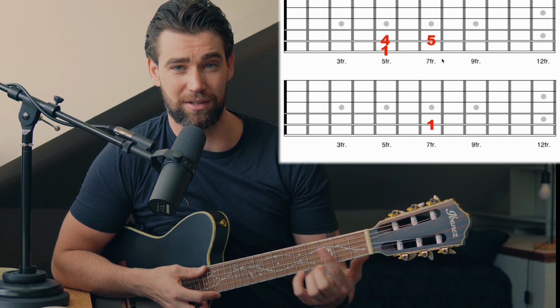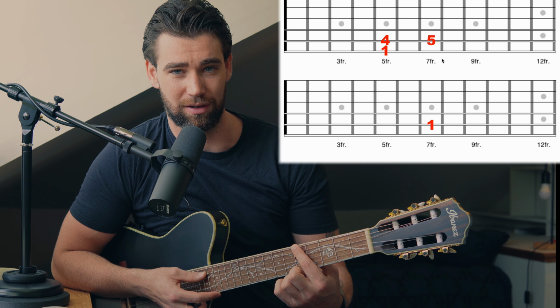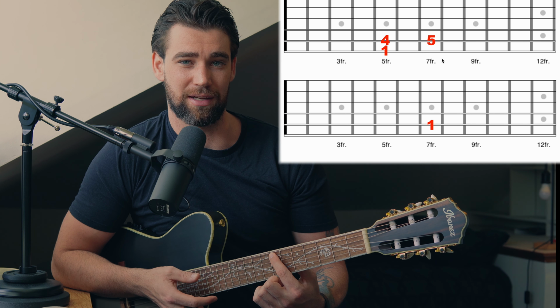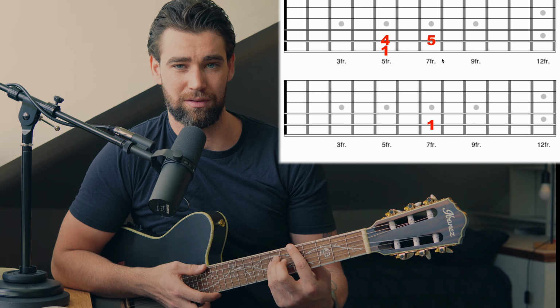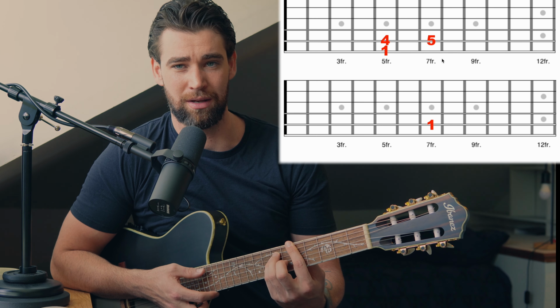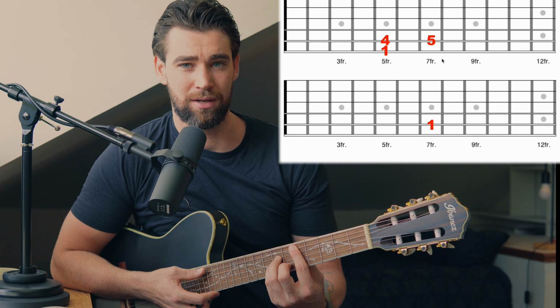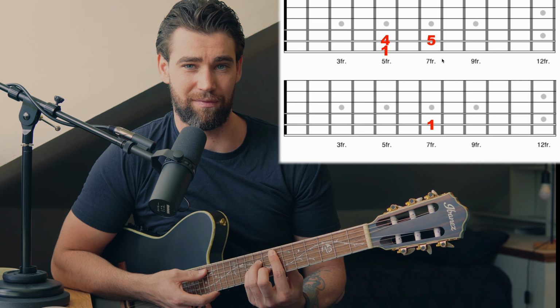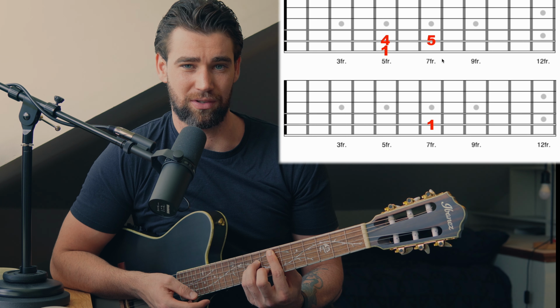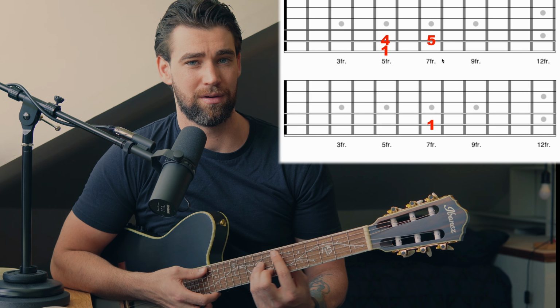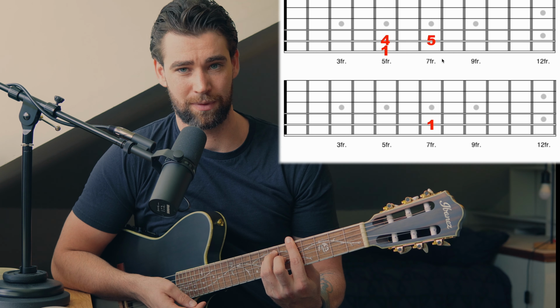So if I just play the root notes, we have the 5th fret on the E string, 5th fret on the A string, and then 7th fret on the A string, right? So I play a minor bar chord for the E string on that 1, then I go to our 4, play a minor bar chord, then over to our 5, which is the 7th fret on the A string, and then back to our 1. So that's a 1, 4, 5, 1.